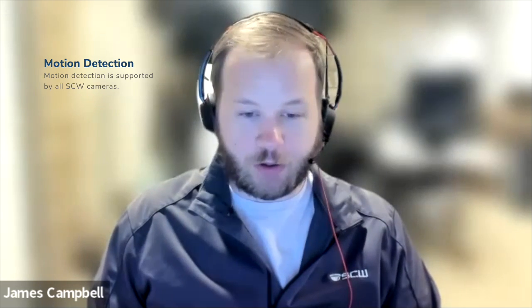So I think first we should probably start with what is motion detection and do all of our cameras actually offer it? Yeah, I guess I'll grab that. So motion detection, as it implies, is a technology that detects motion within a camera. It is supported on all of our cameras. So any camera that you get is going to have this basic motion detection function.